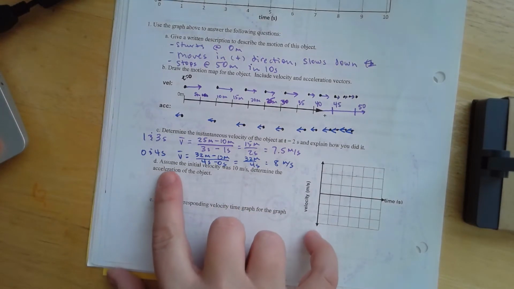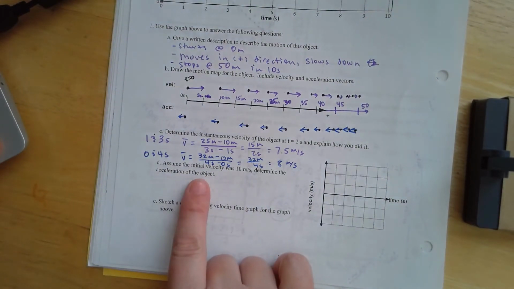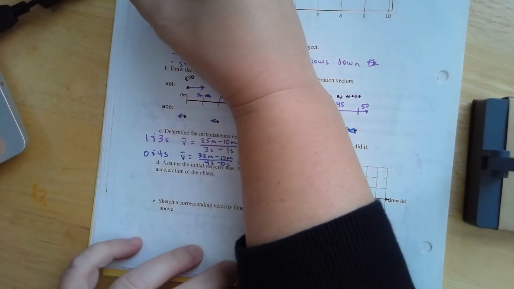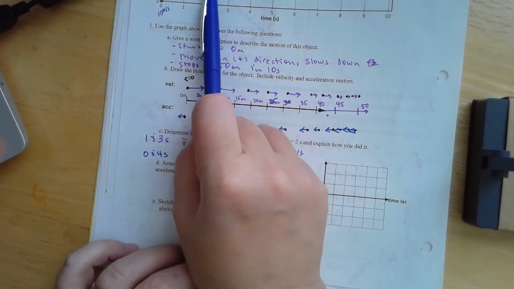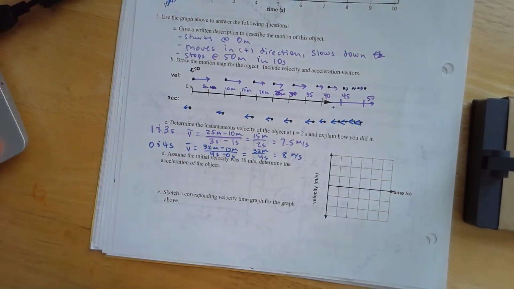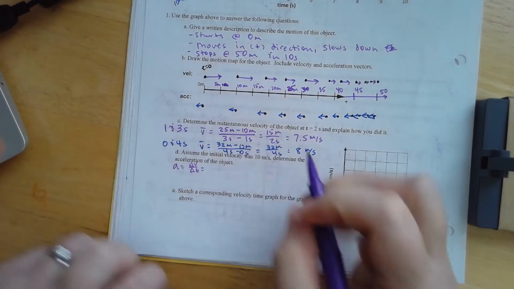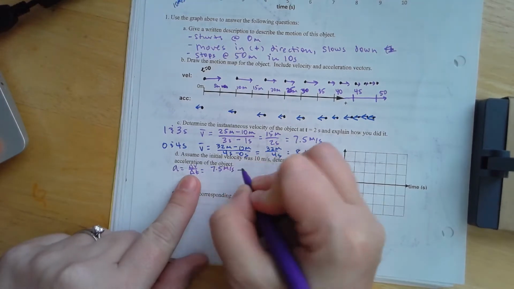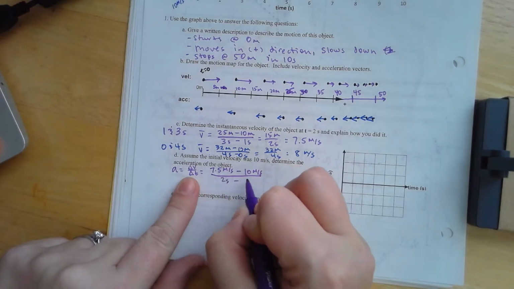Okay, for part D, it says, assume the initial velocity was 10 meters per second. Determine the acceleration of the object. So what that's telling us is that we've got a velocity here, 10 meters per second, and we have calculated a velocity for 2 seconds. So if I use my first one here, 7.5, then my acceleration is going to be my change in velocity divided by change in time. And my final velocity would be 7.5 meters per second minus my 10 meters per second that was given to me in the problem, divided by 2 seconds minus 0 seconds.